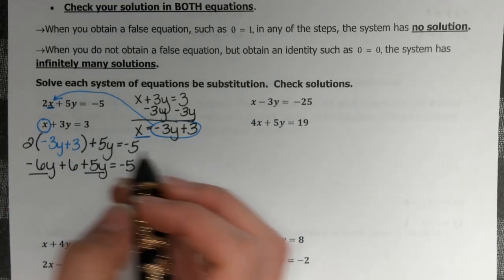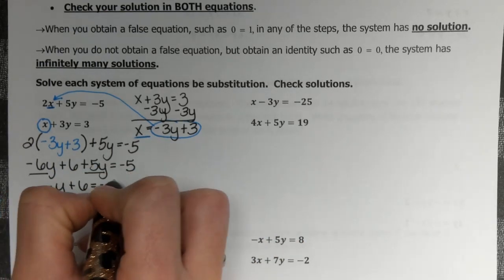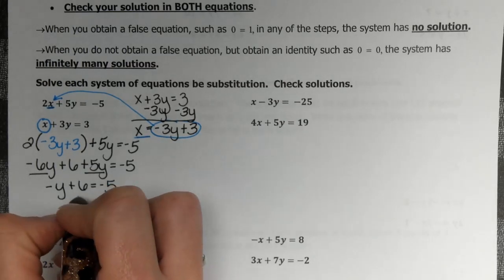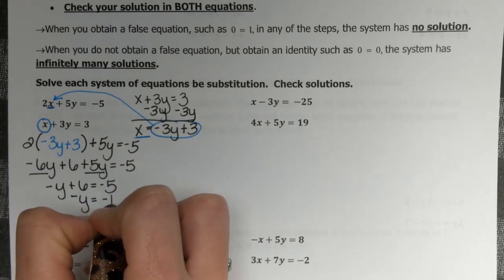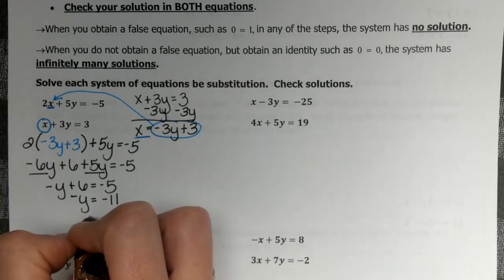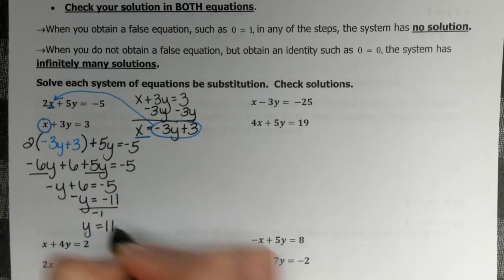-6 plus 5 is a -y. Plus 6 equals -5. To solve for y, I'm going to subtract my 6. So -y equals -11. Divide by -1, and y equals +11.